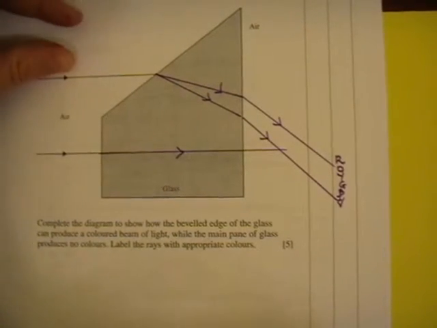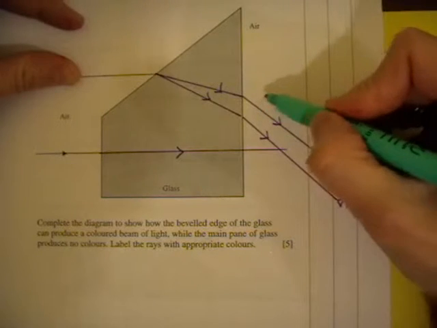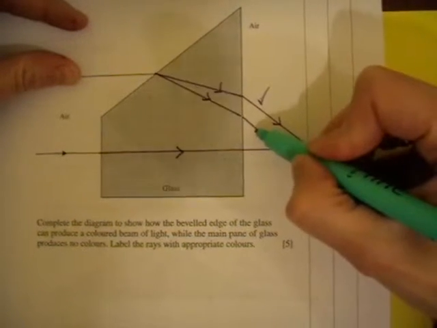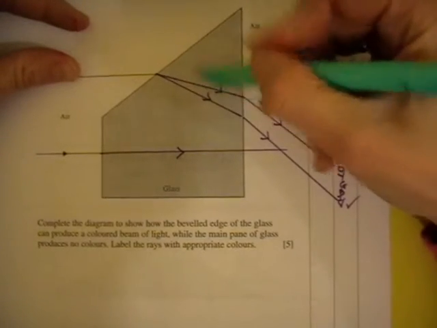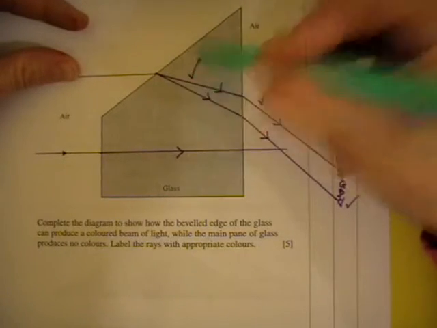Okay, so you have got marks for red at the top, violet at the bottom. Your two emergent rays here bent away from the normal will get you 1 mark. Your two rays going into the glass here bent towards the normal on their way in will get you 1 mark.